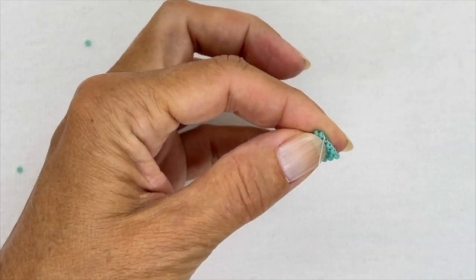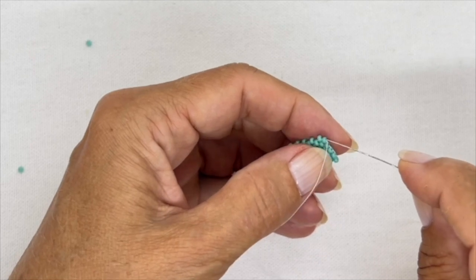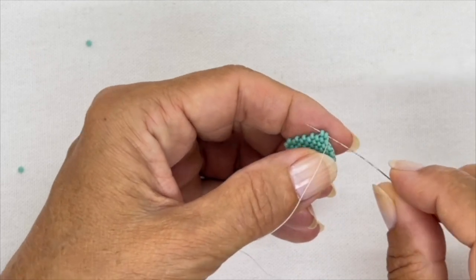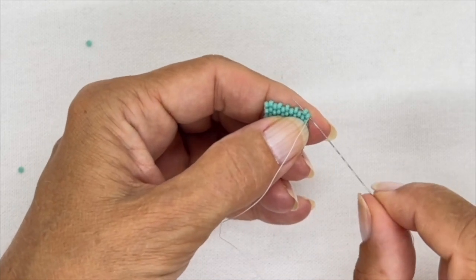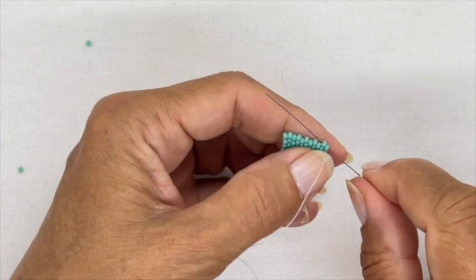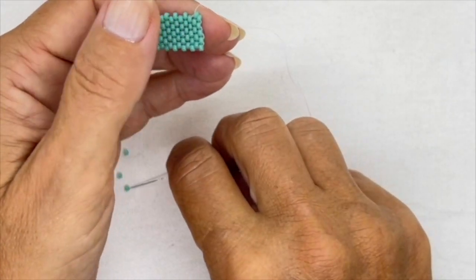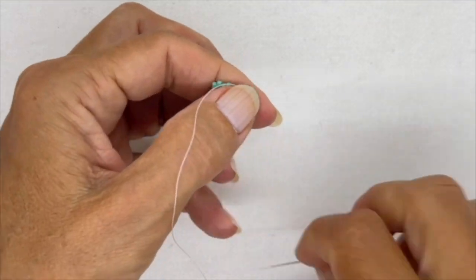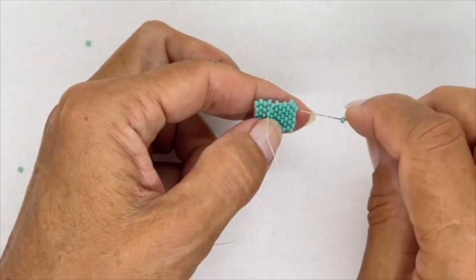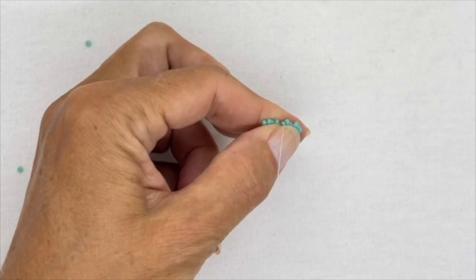Pull the thread out, and now go back, pass back through that bead where you just exited, and exit through the last added bead in that row. Easy, huh? Okay, let's continue. You see already decreasing, so we are already going towards the center.